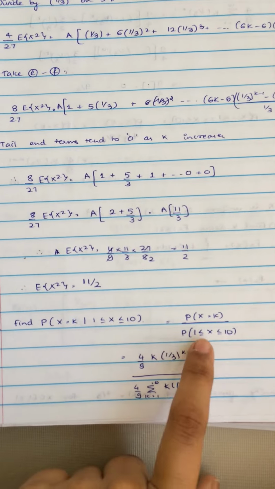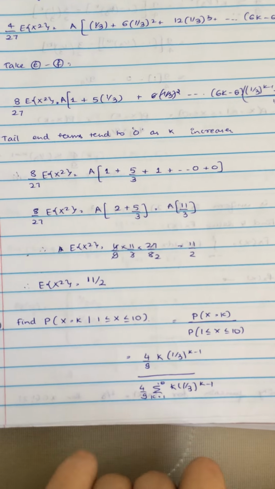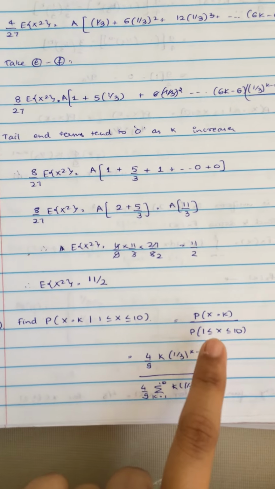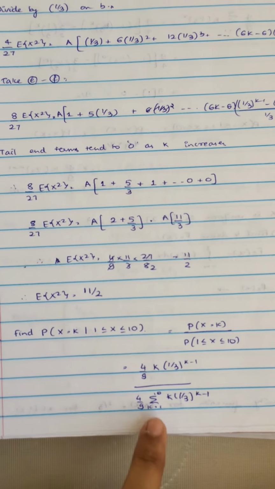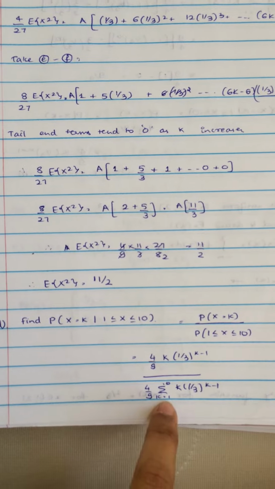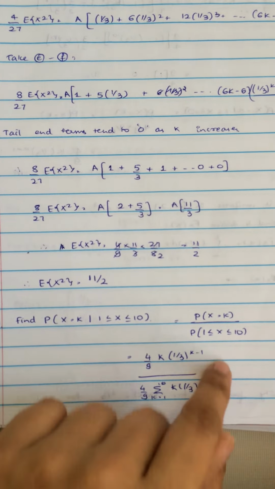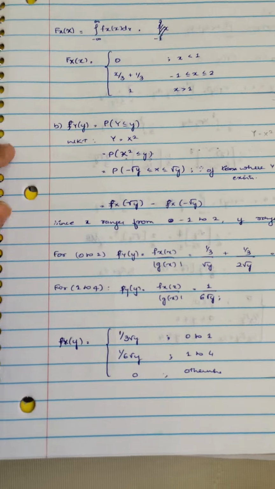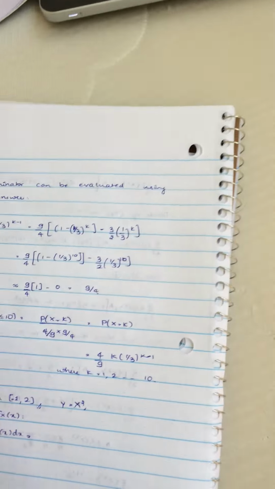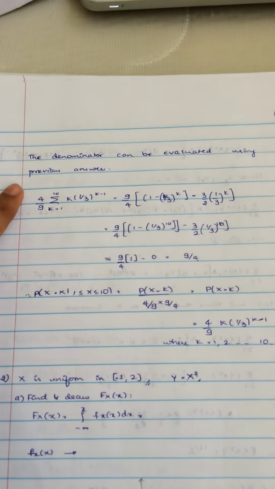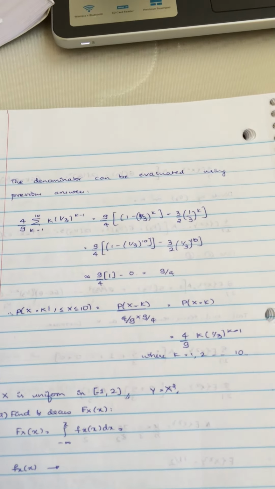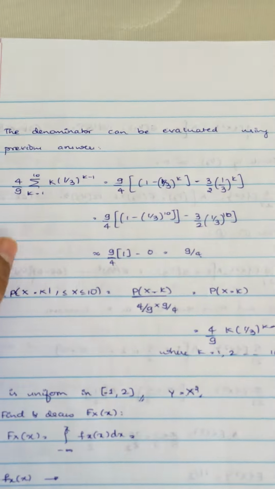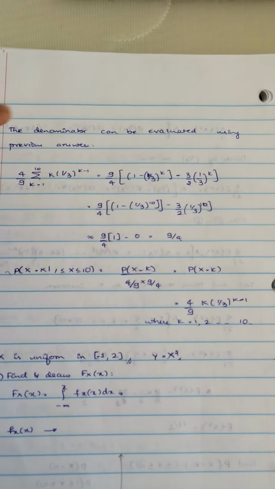For p of x between 1 to 10, we can take it as a summation of the terms from k is equal to 1, k is equal to 2, k is equal to 3, and similarly up to k is equal to 10. So we take it as 4 by 9 into summation of k is equal to 1 to 10, k into 1 by 3 whole to the power of k minus 1. So this denominator value, we have done that in the previous sub answers A and B. So we can take the same evaluated values for this.